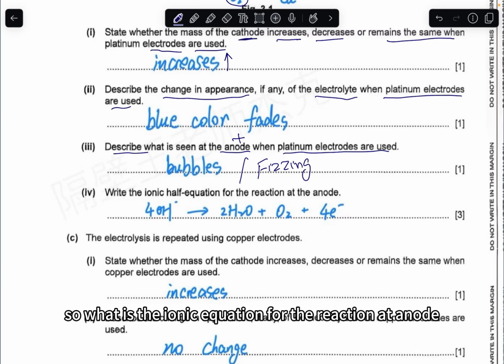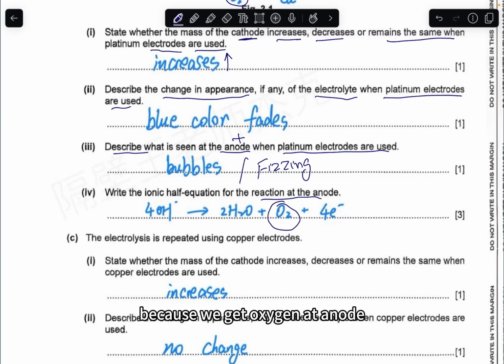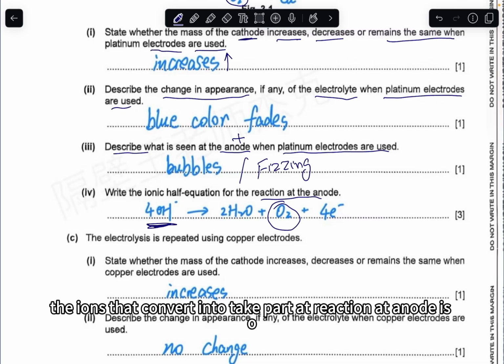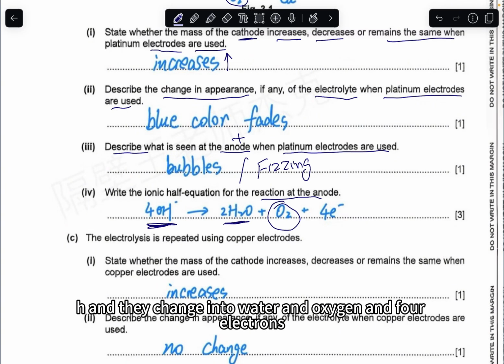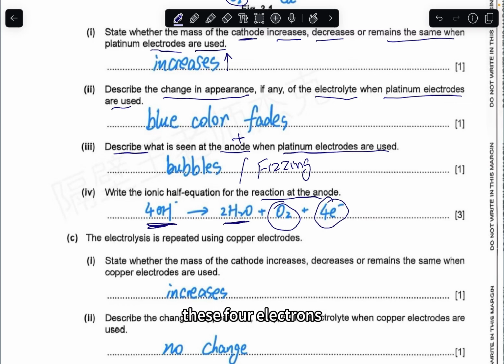So what is the ionic equation for the reaction at the anode? Because we get oxygen at the anode, the ions that take part in the reaction at the anode are OH minus, and they change into water, oxygen and 4 electrons. These 4 electrons will move to the cathode side, and copper needs electrons, so that's how copper will get electrons.